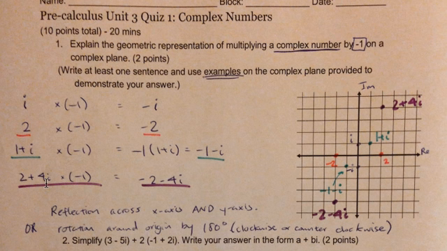Okay, so taking a look at that, I multiplied each of these by -1, so i times -1 is -i. 2 times -1 is equal to -2. 1 plus i times -1. Don't forget to distribute the negative to both terms, so I get -1 minus i. And the same way, 2 plus 4i times -1 is -2 minus 4i. So taking a look at each of these points, I'm going to plot them using the same color because we're comparing what happens to i when we multiply it by -1 to get -i.